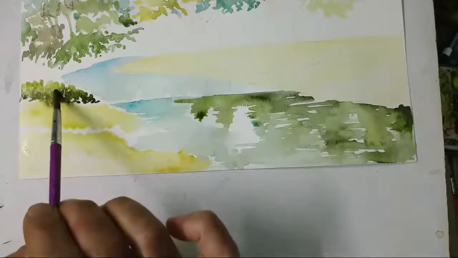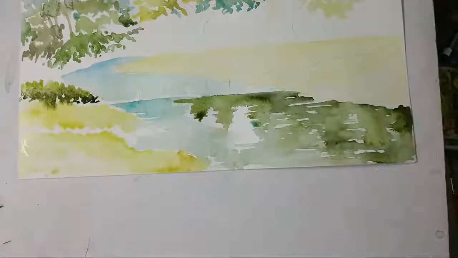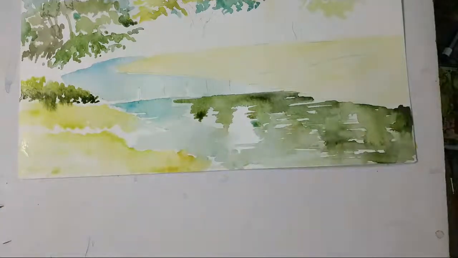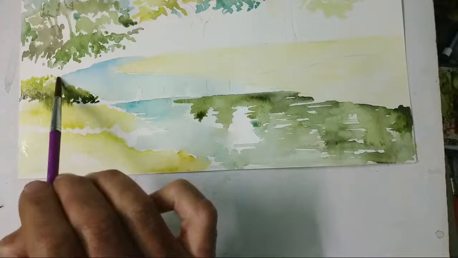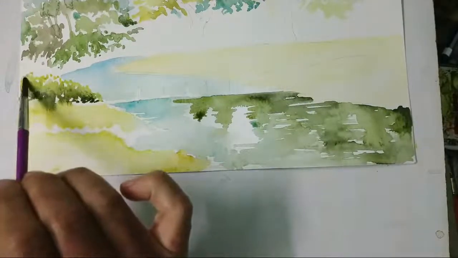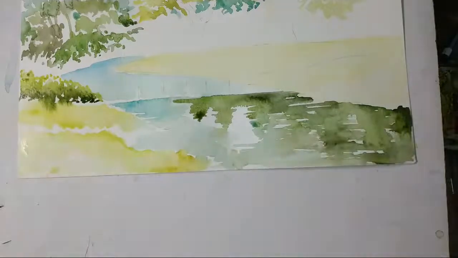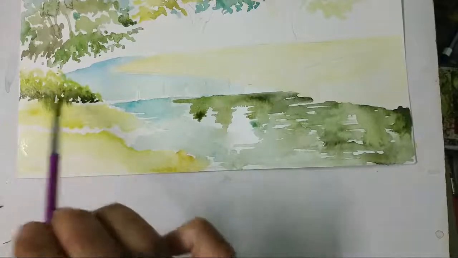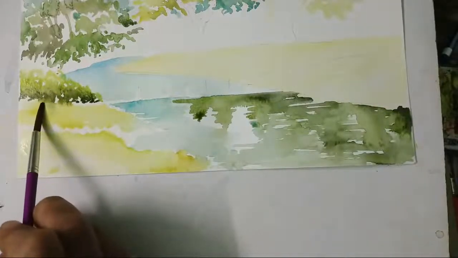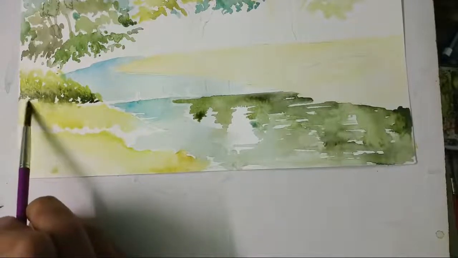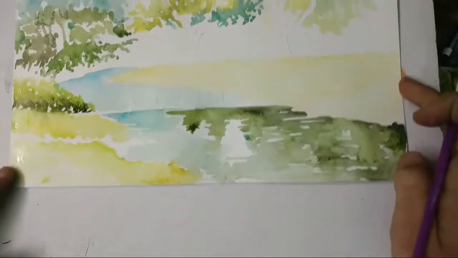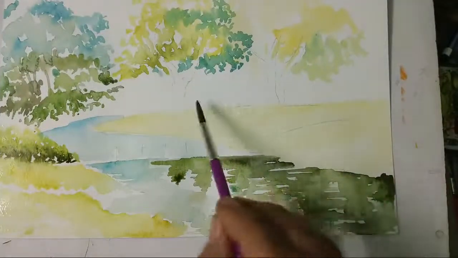So what will happen, the dark green and the light green will merge, and keep leaving some areas white, meaning you don't color there. Now in the upper area, the third tone, you will use a lighter tone here. So the first coat is applied, and this area is left.